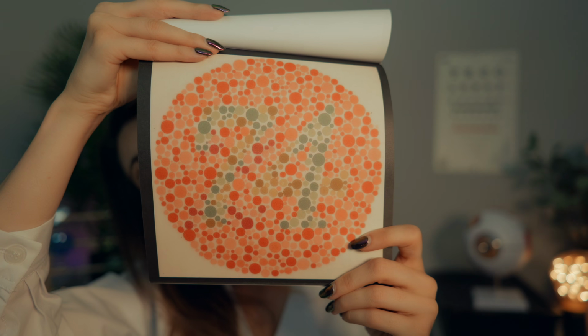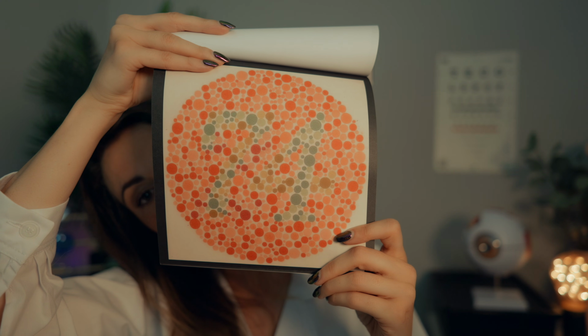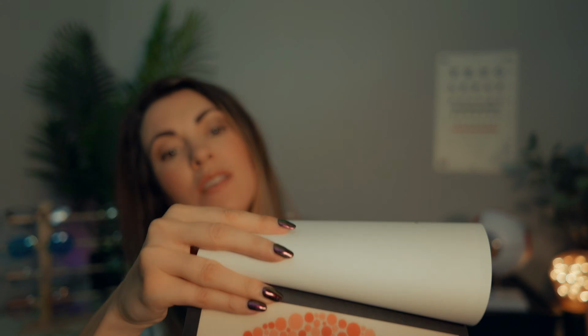It is, that's right. Let's try this one. Can you see the number that's in that palette? Good, well done.